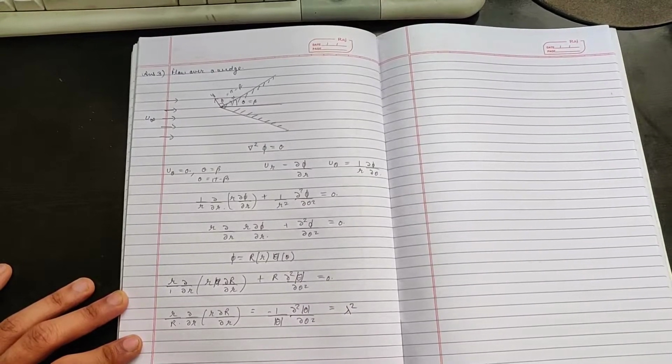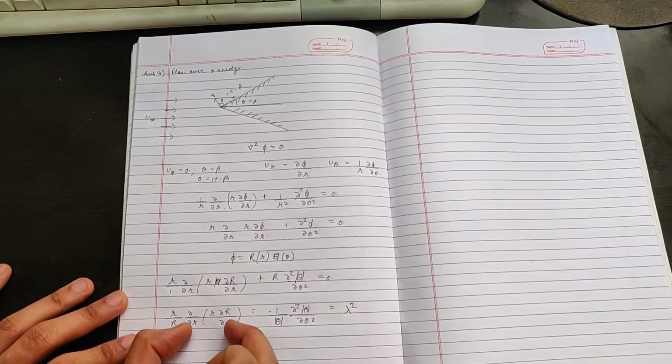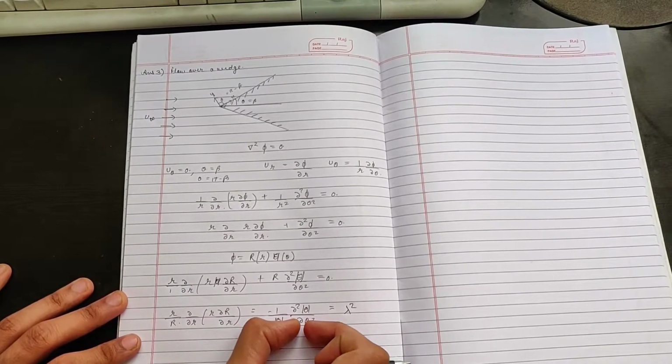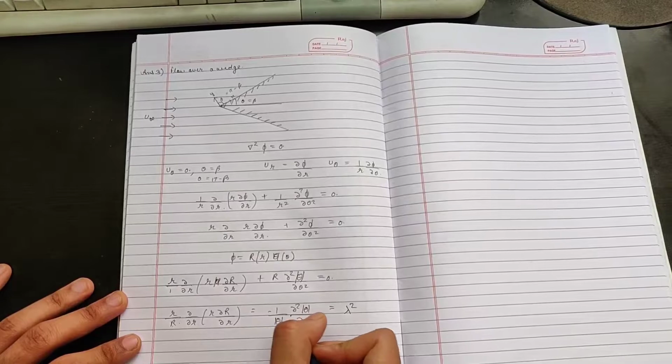We can see that this is a differential equation only in r, and this is only in theta. So we can solve them separately to get the function of capital R in small r and capital theta in small theta.